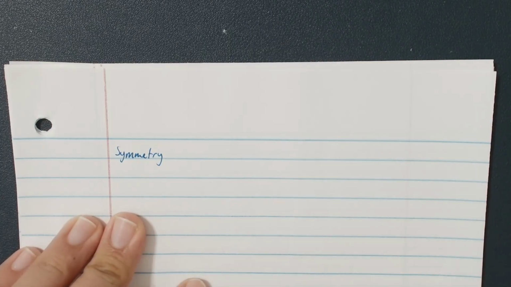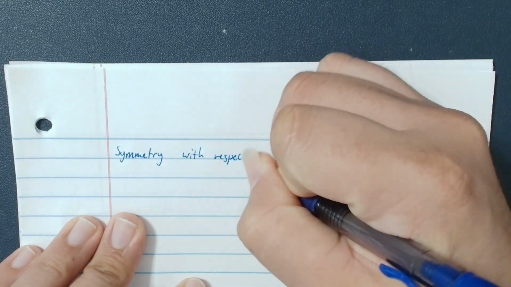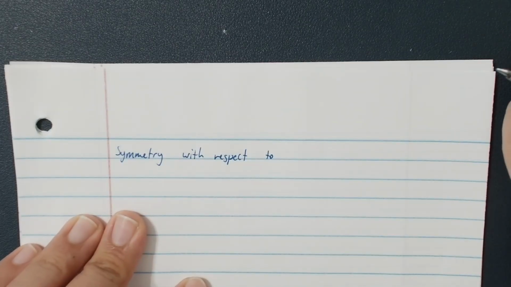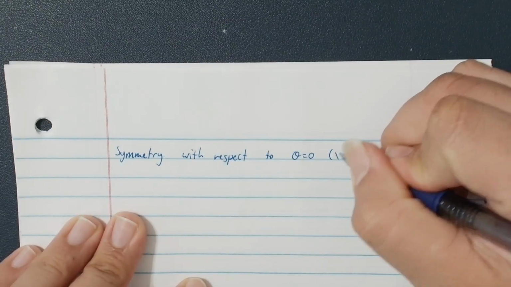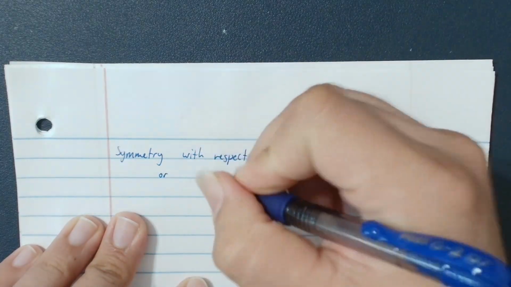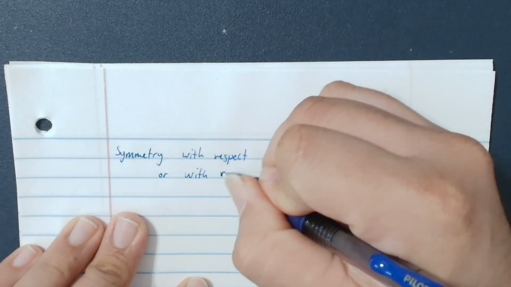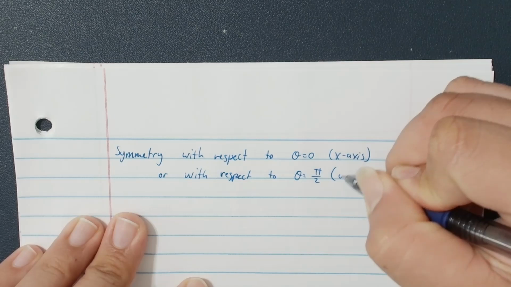So here, let's see what it looks like when we test for symmetry with respect to axes in polar coordinates. In polar coordinates, we're going to have two possibilities. We're going to have symmetry with respect to either the line theta is equal to 0, which basically means the x-axis, or with respect to theta equals pi over 2, by which we mean basically the y-axis.